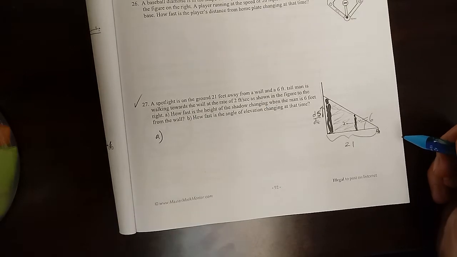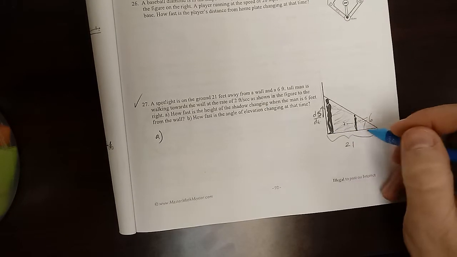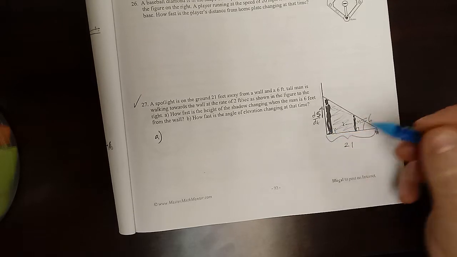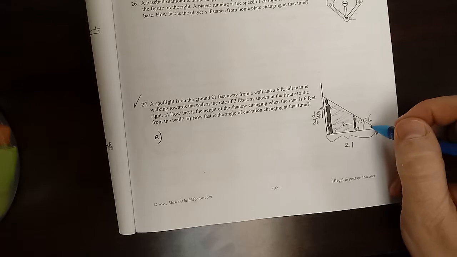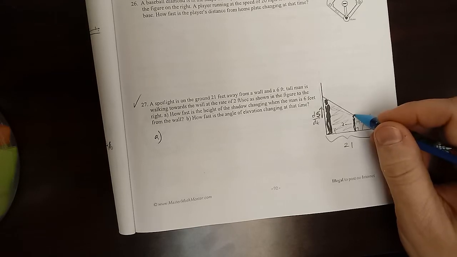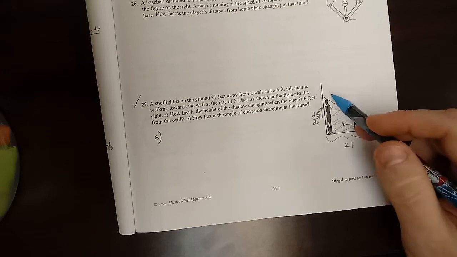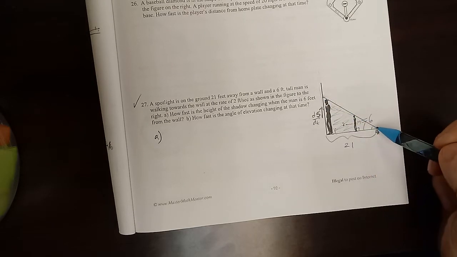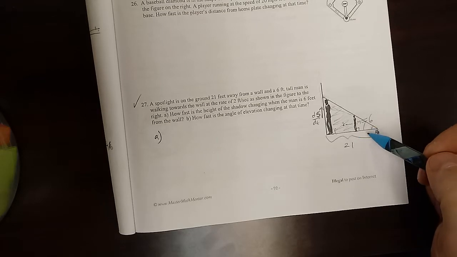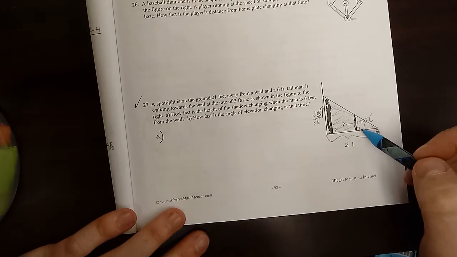But at any given time we have a set of right angles, meaning we have a set of similar triangles, because whatever the angle is between the light and the man's head is the same as the angle between the light and the shadow's head. So they've got angle, side, angle.